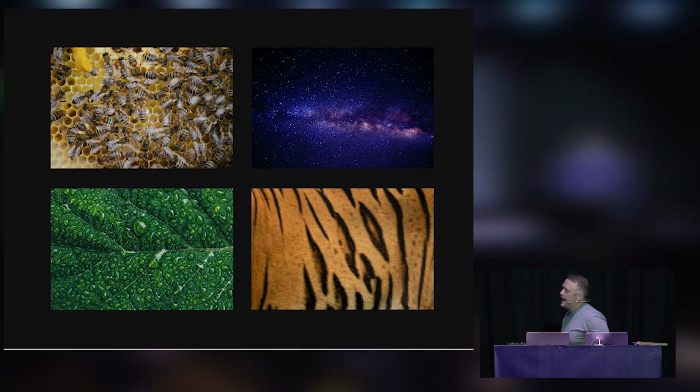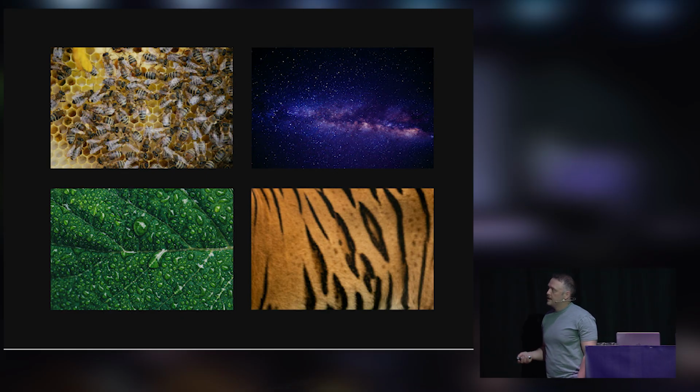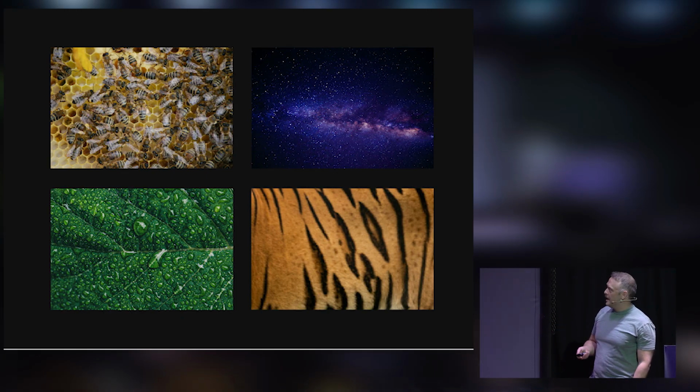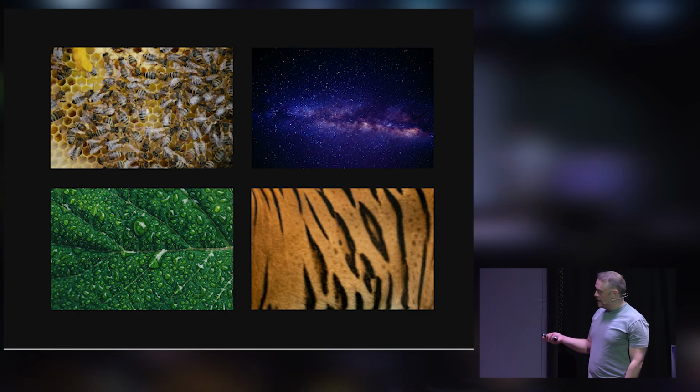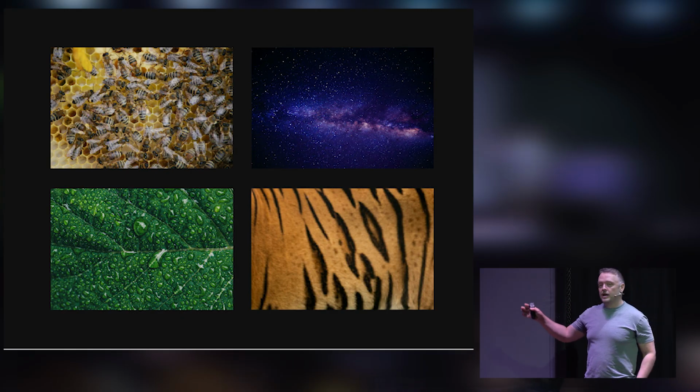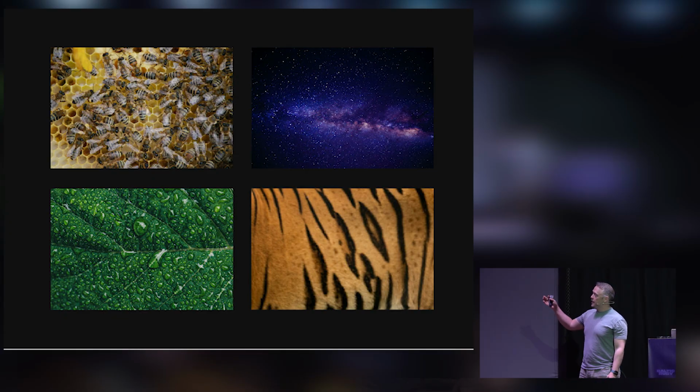So when I look at a natural complex system, I don't look at beehives very often, but beehives, galaxies, leaves on a tree, stripes on a tiger. In none of these cases is there a single place where these processes, these very complex processes, are defined. Rather, these processes are things that emerge from all of the individual parts or actors in these systems, all just doing their individual jobs.